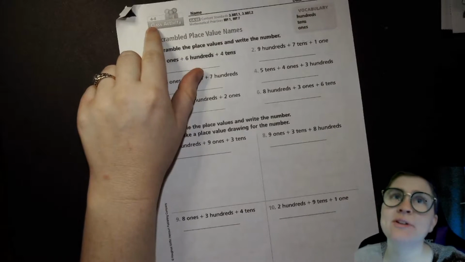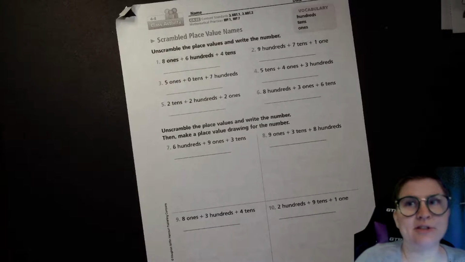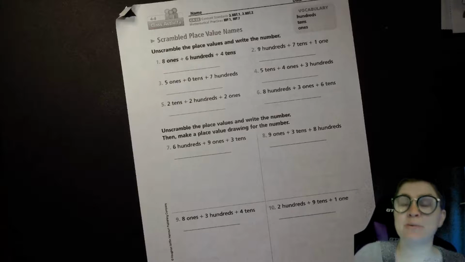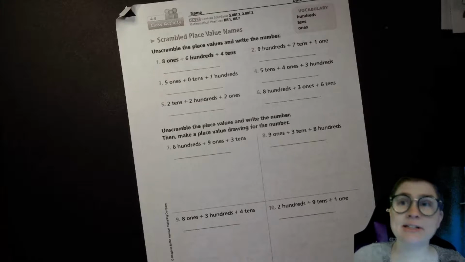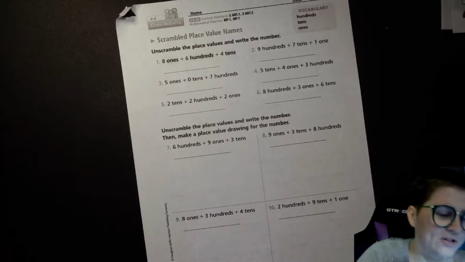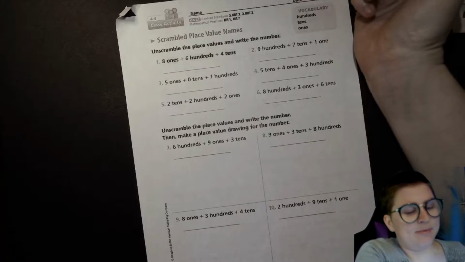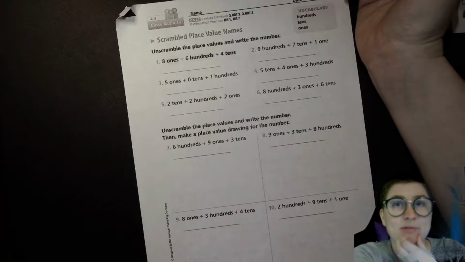We are going to do our Unit 4, Lesson 4, which will be the last lesson for this week. So if you need some more time to finish up your Think Central or finish up your iReady assessment, you can have that time to finish that. We're continuing with place value.